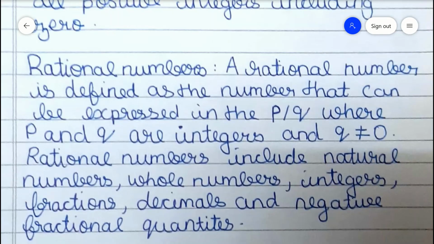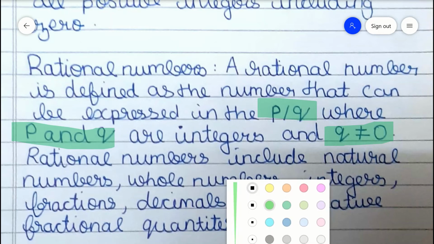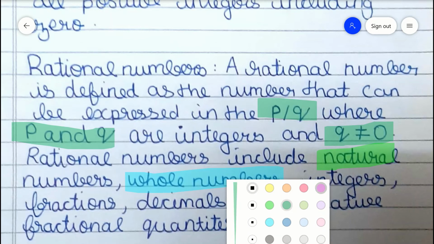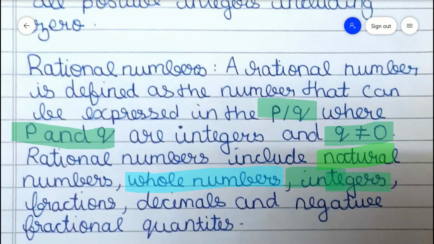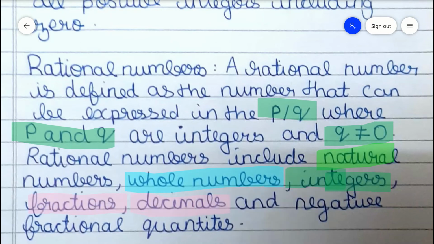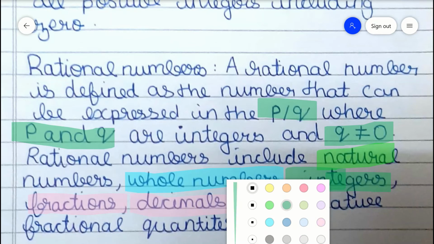So let's see the definition of rational numbers. A rational number is defined as a number that can be expressed in the P by Q form, where P and Q are integers and Q is not equal to 0. Rational numbers include natural numbers, whole numbers, integers, fractions, decimals, and negative fractional quantities.